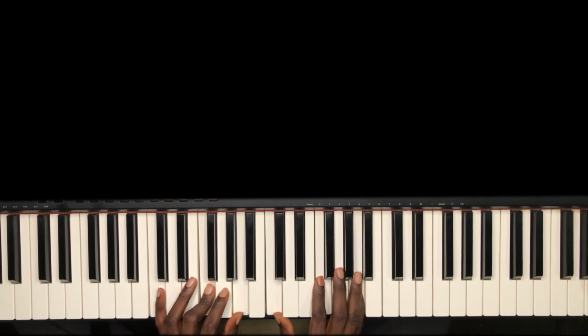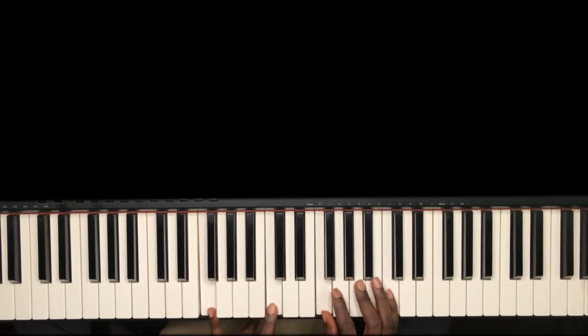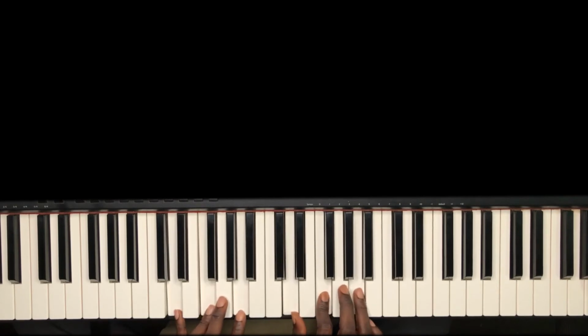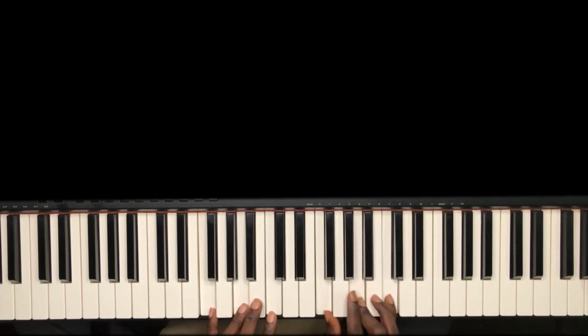So let me also show you another application. Blessed Savior. From this F major, I'm supposed to go to the D minor, right? So I'll apply it. Look at the F. This is the F augmented. But because of the melody of the song, I'm going to play the inversion.